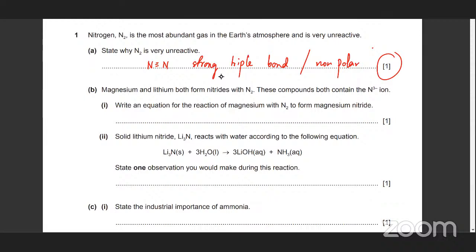Now, magnesium and lithium both form nitrides, and the compounds both contain N3 minus ions. You're supposed to write an equation for the reaction of magnesium with N2 to form magnesium nitride. That's easy. That's Mg plus N2, and that gives you Mg is 2 plus, N is 3 minus. So it's Mg3N2, and you can balance this. This would be 3 Mg.